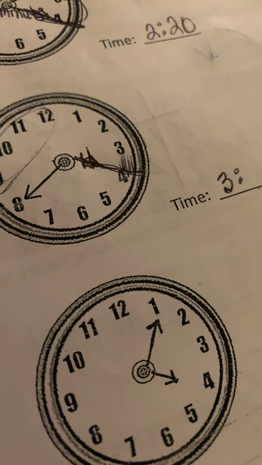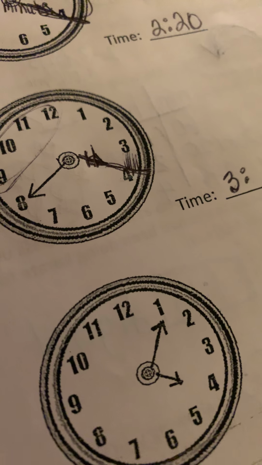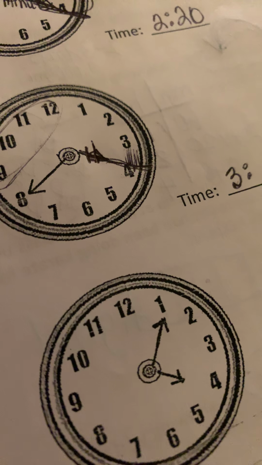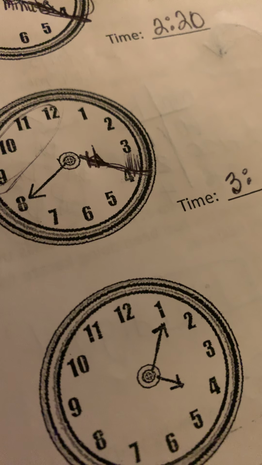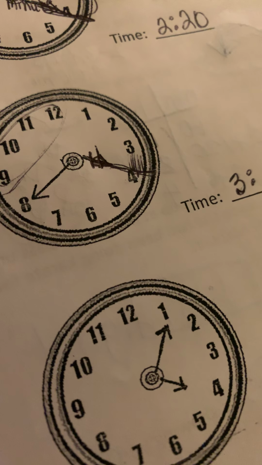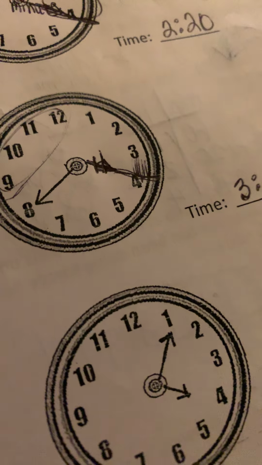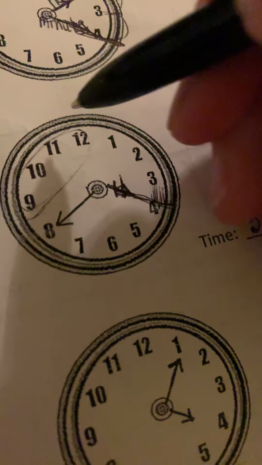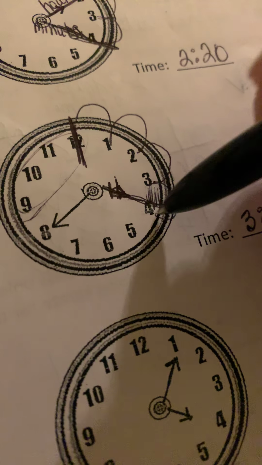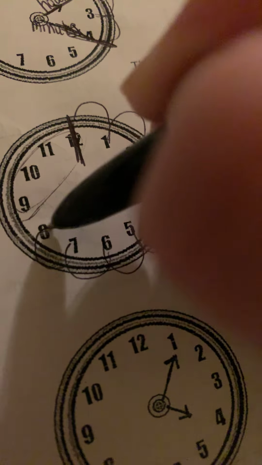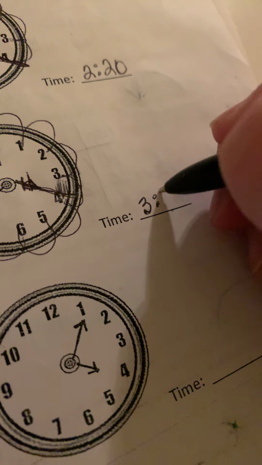Give them time. Raise y'all's hand. Raise your hand when you think you know. All right, when you see most hands, tell me. Most of them are going to say it right. There might be a few wrong. All right, well, let me see if I agree with y'all. 5, 10, 15, 20, 25, 30, 35, 40. Yes, it is 3:40.